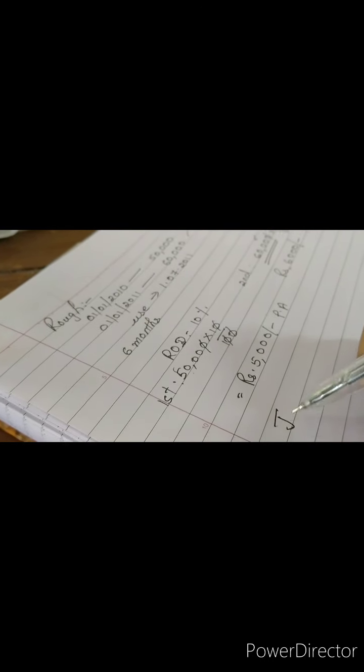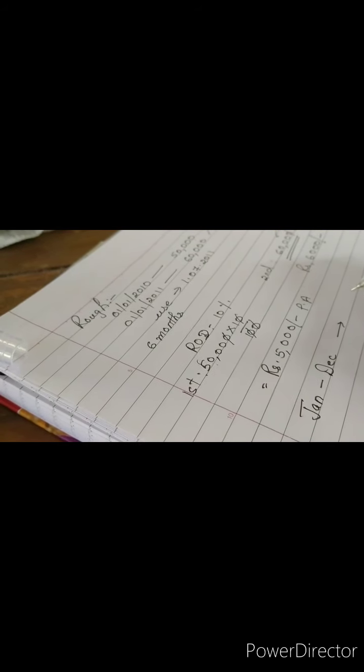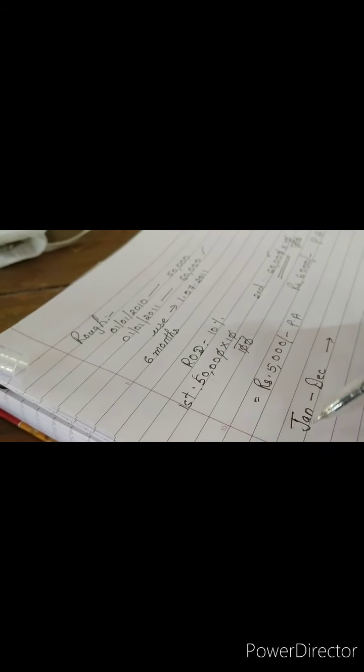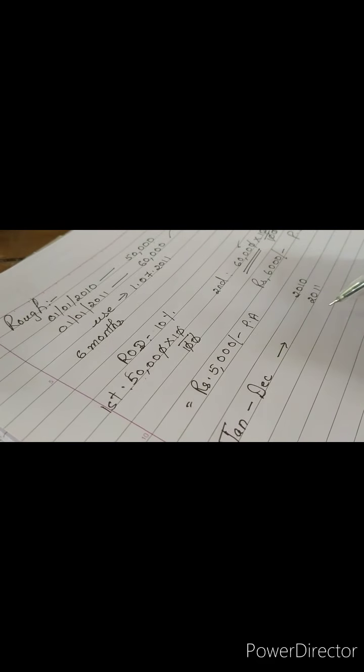Now what they are telling here is that the books are closed on 31st December every year. So what is the accounting year of the organization? January to December. Every year the books of accounts will be closed and the calculation will be done for the months from January to December. Here we are asked to prepare the machinery account for how many years? 3 years. That is, we will be preparing the machinery account for 2010, 2011 and 2012. Okay, now let us prepare the machinery account.